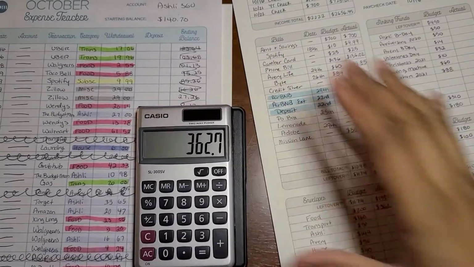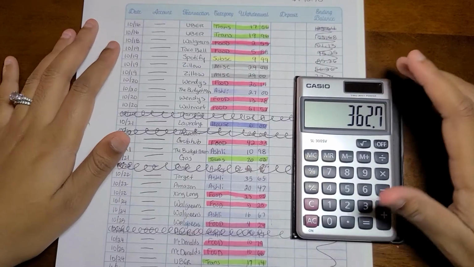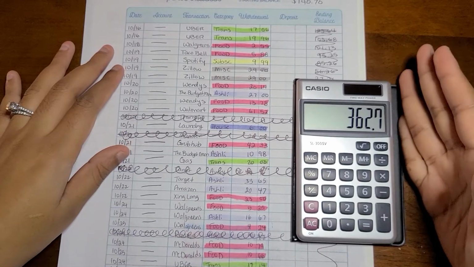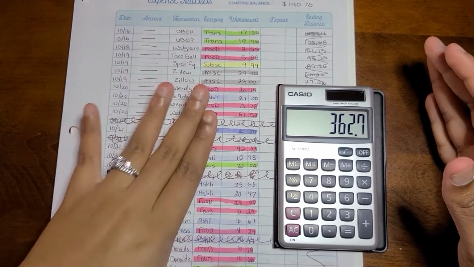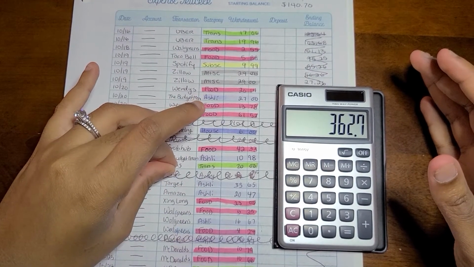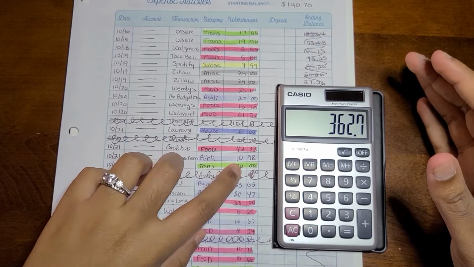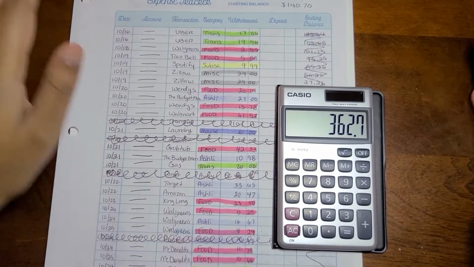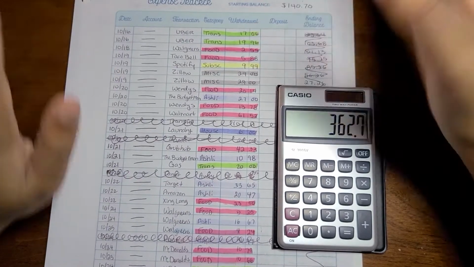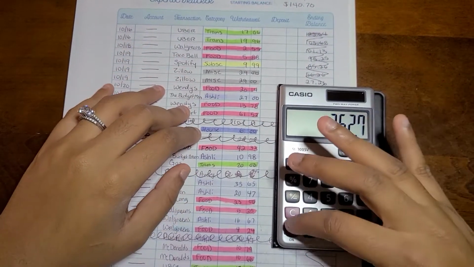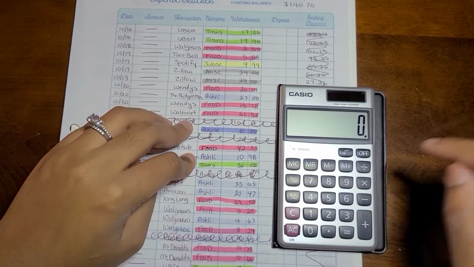So that's way over. So the next thing we're counting is transport. The only thing that I wrote on here was my Uber rides. I did write gas one time, but I'm not counting that for this week because gas is on a separate credit card. From now on, I am gonna put gas with it, but not for this week.